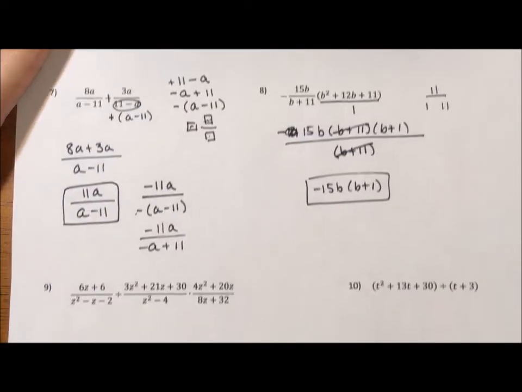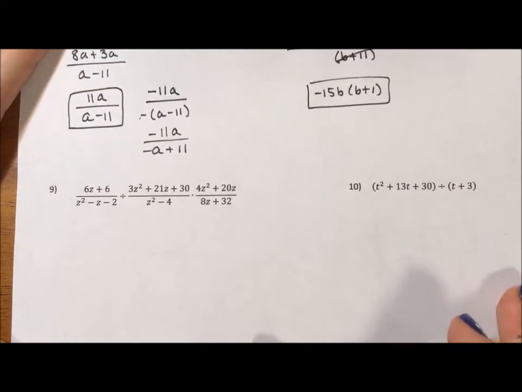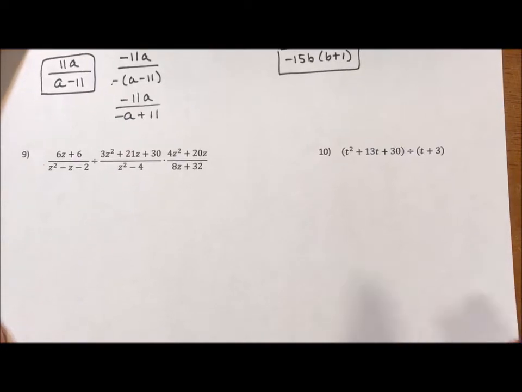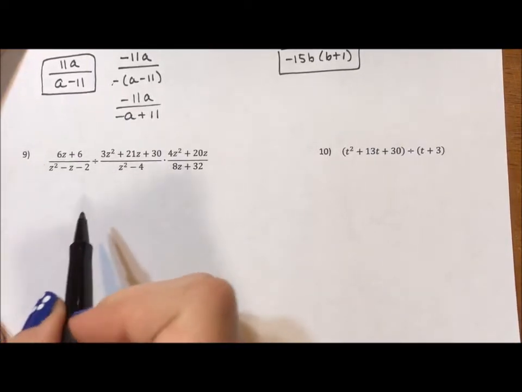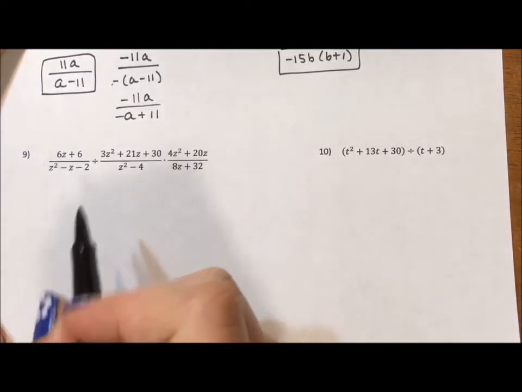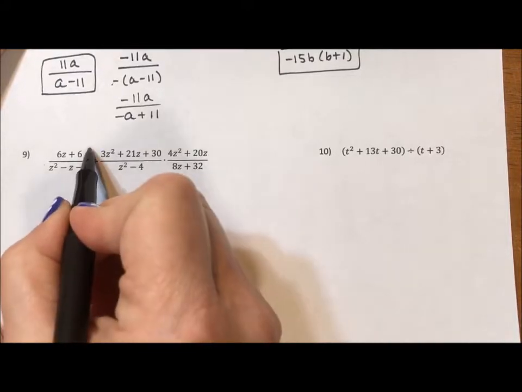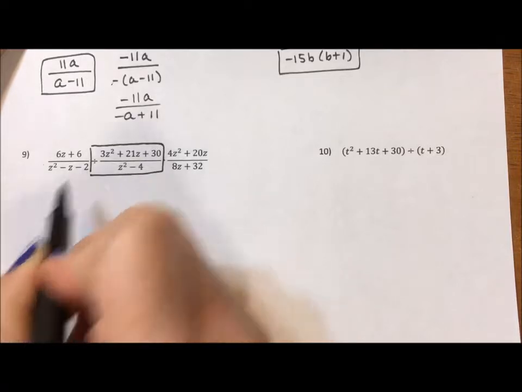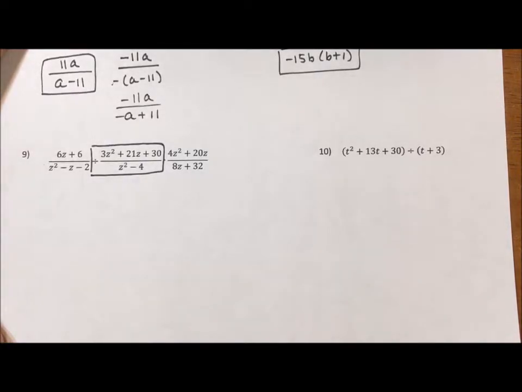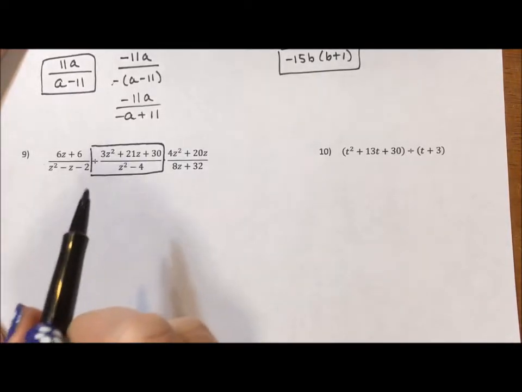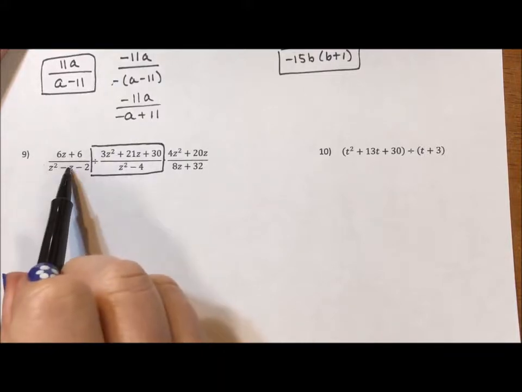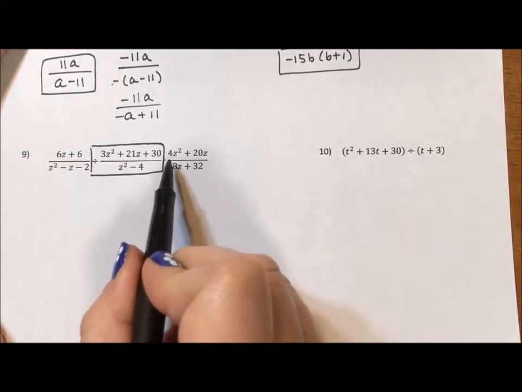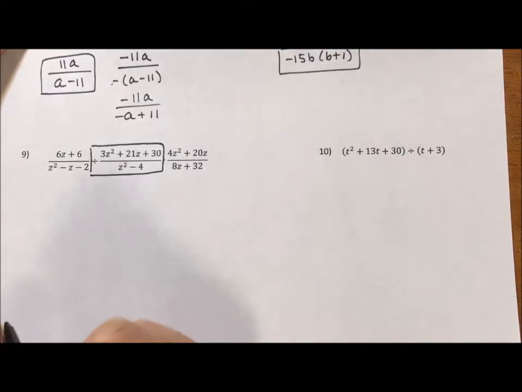Okay, my next example for your viewing pleasure is, this one's a big one, isn't it? It looks pretty intimidating. I'm going to put a rectangle around the part with the division because division means flip and multiply, and it just means flip and multiply the exact fraction after, not the one before. This one's being multiplied, just this middle one.